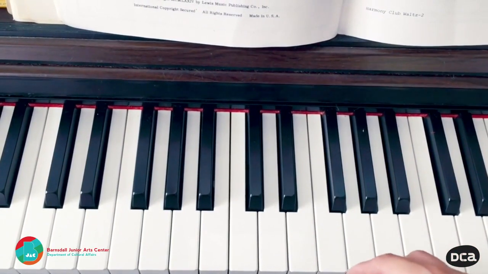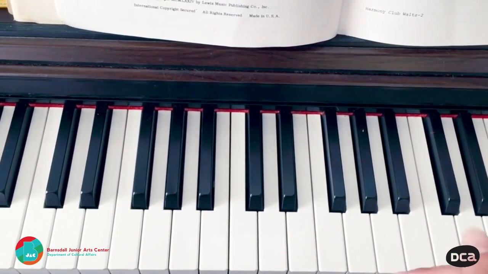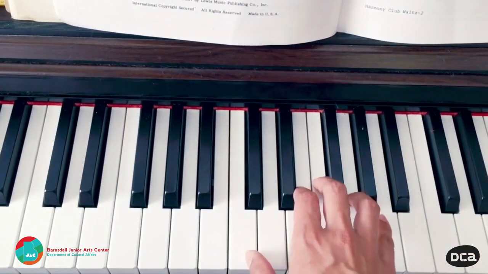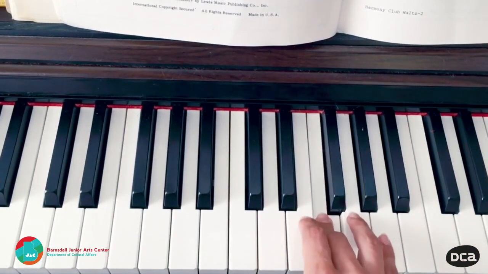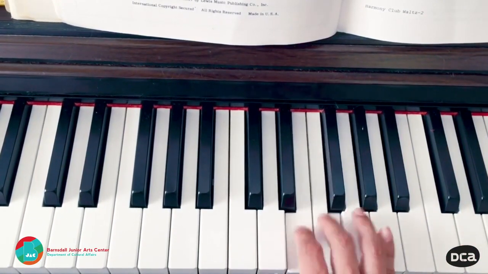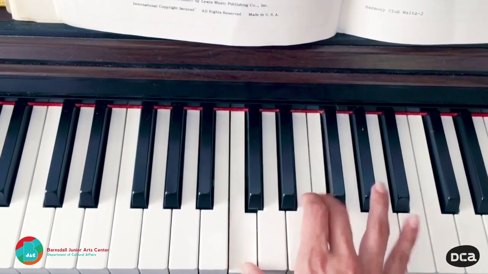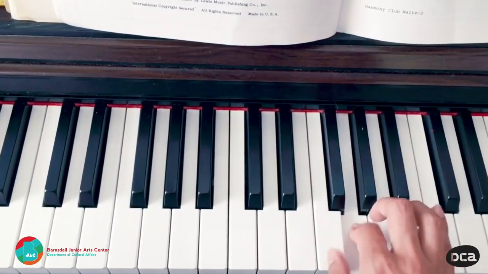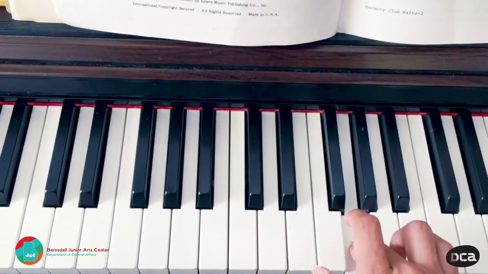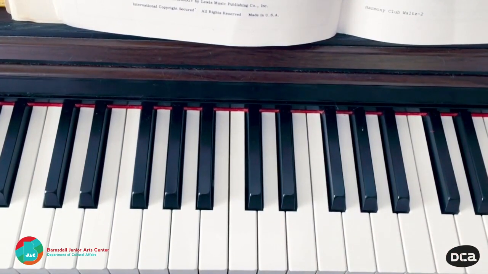Here's one you might have heard if you've been to a wedding before. We've made up some words for this song, but the melody itself is actually very famous on its own without any words. That's called the Bridal March.